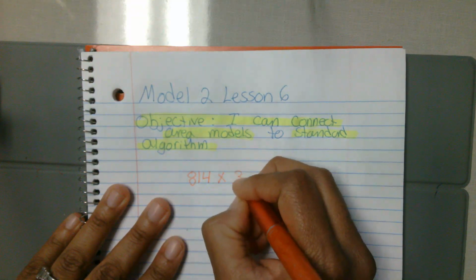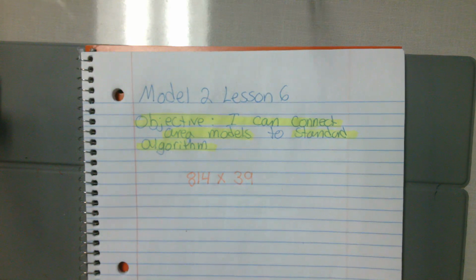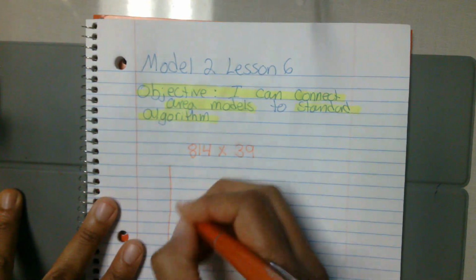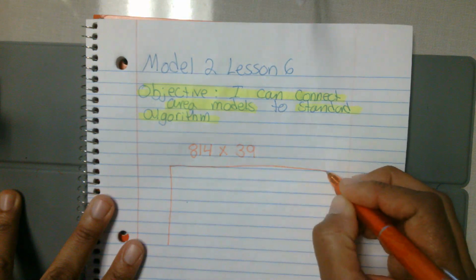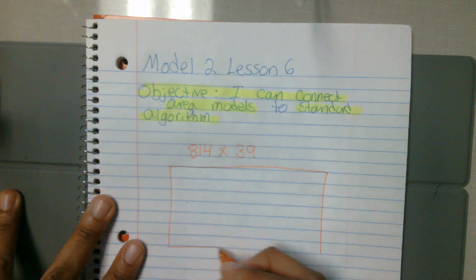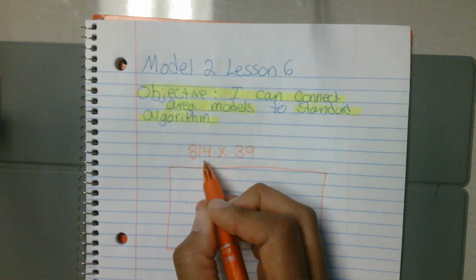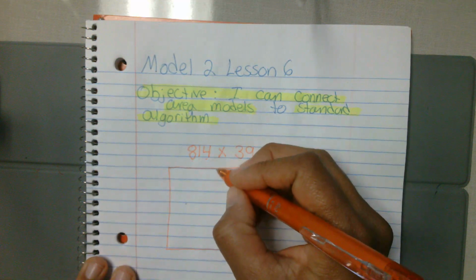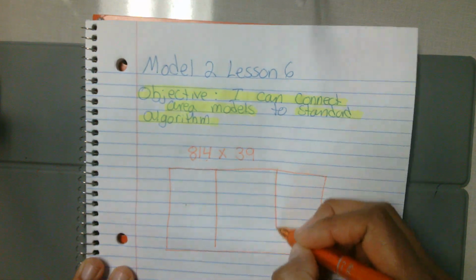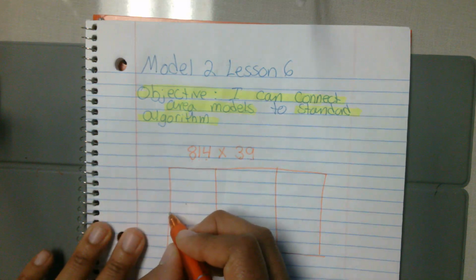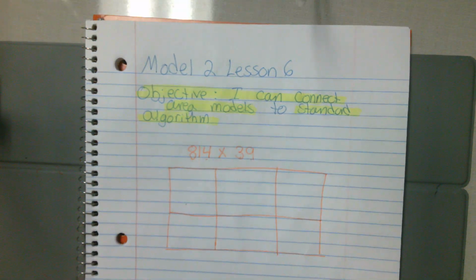times 39. So again, remember the first thing we want to do is we just want to draw a rectangle. We want to draw that rectangle big so that we can have room inside of our box to draw them. And I have 1, 2, 3. I have 3 digits, so that means I need 3 columns, right? So there's my 3 columns. And I have 1, 2, so I'm going to draw in half on that side.